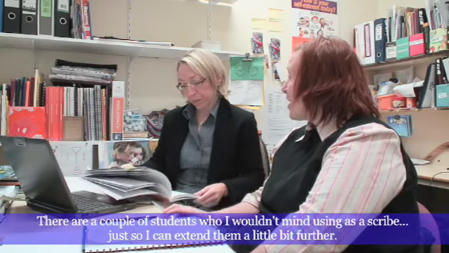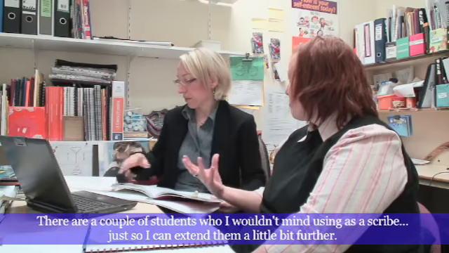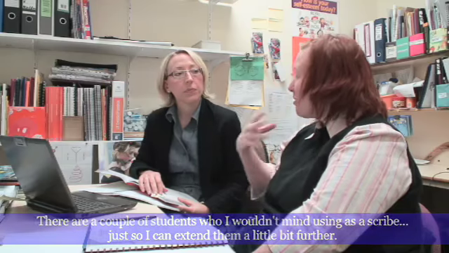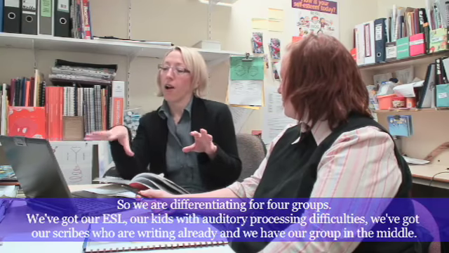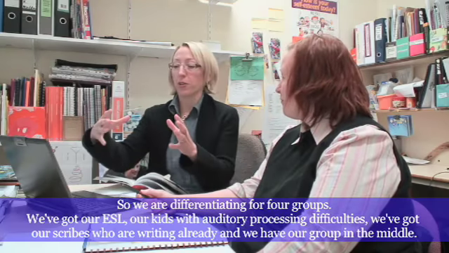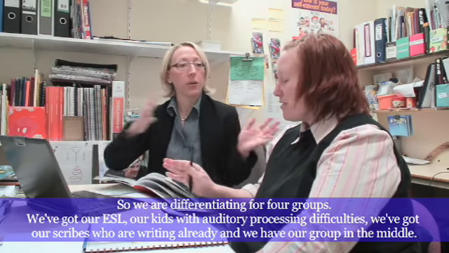And there's a couple of those too that I actually wouldn't mind using as a scribe, just to extend them a little bit further. Extension. They need that where they're focusing just on their language, because they tend to take over a little bit. So let's get them to utilise their strong writing skills, and they can work as a scribe for some of the others. That's right. It's a good idea. And then they can move into their own independent construction. That's right. And that way we're differentiating for everybody. We've got our ESL kids, we've got our kids that might have auditory processing difficulties, we've got our children at 6 that are writing already. And then we've got our group in the middle that's in between all of that. So we differentiate for almost 4 different groups of kids, if you want to say it that way.